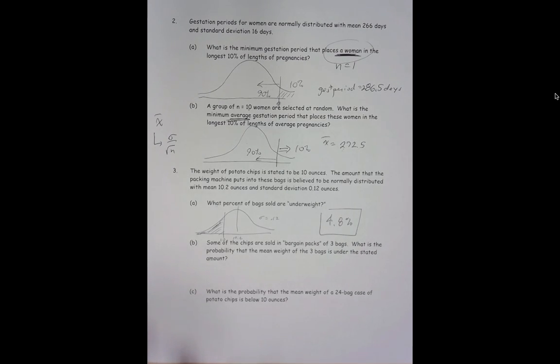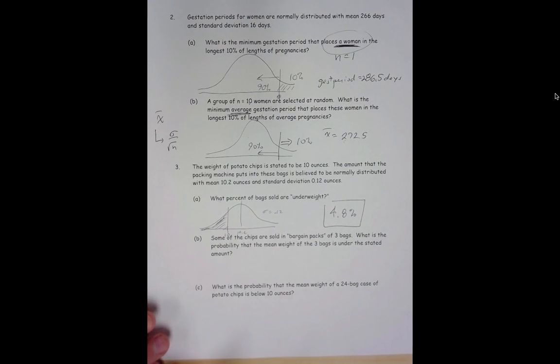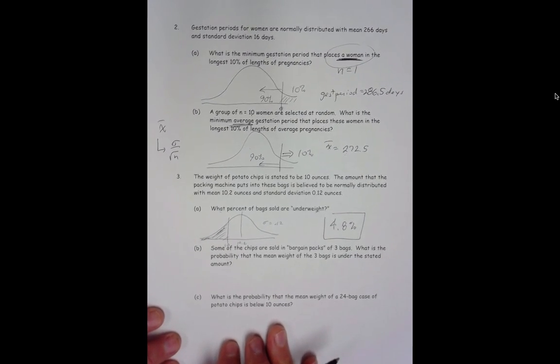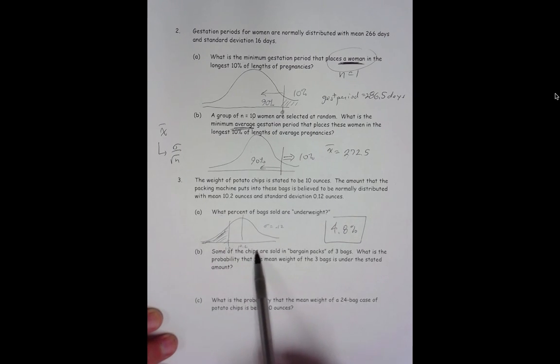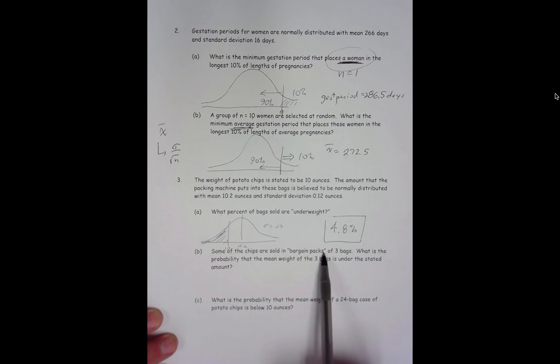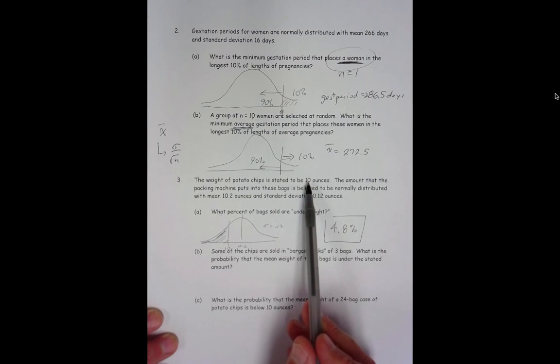Now, FDA will be okay with that. If this gets bigger than 5%, it's my understanding that they can levy some fines. Now, some of the chips are sold in bargain packs. When you get into bargain packs, they stop focusing on the particular measurement of a bag, and they look at the average weight of the 3 bags.